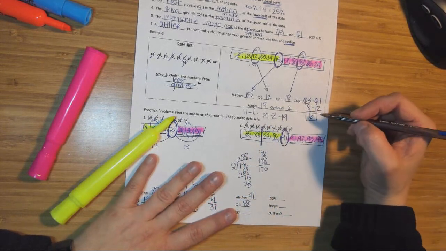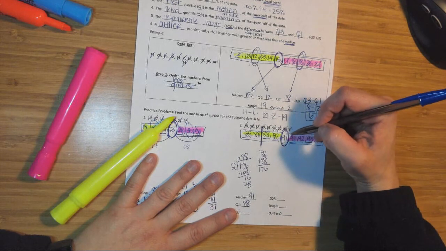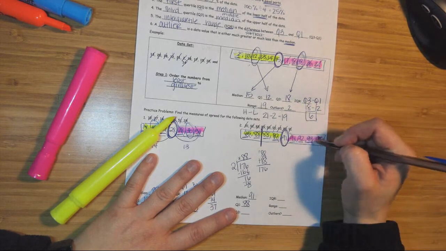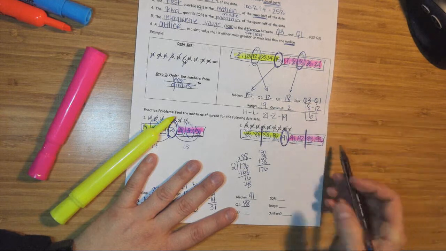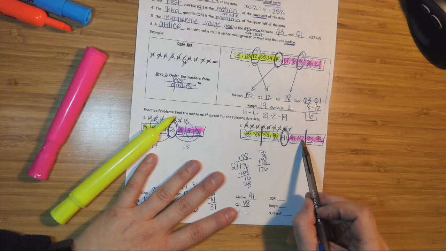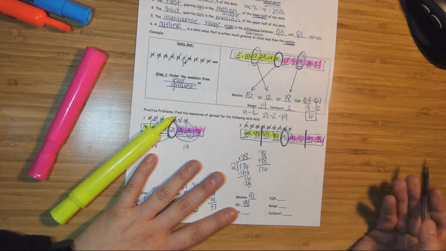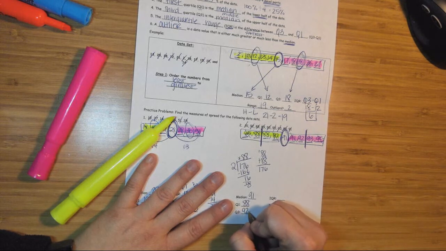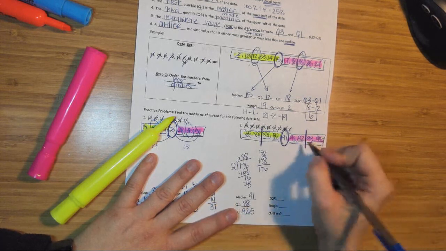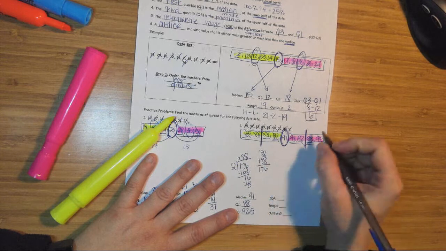Q3, I feel like I'm probably going to run into the same issue here. So beginning, end. It's going to be halfway between these two numbers. You might be able to look at this and say halfway between 92 and 93 is 92.5. If you couldn't, we're going to do the same thing. We're going to find the average of the two numbers.